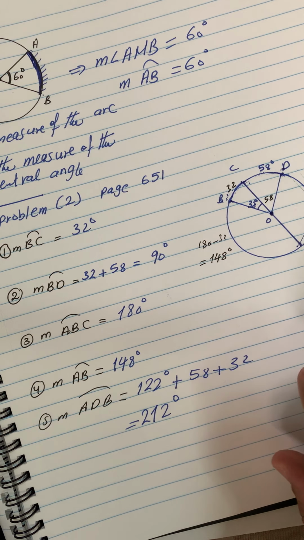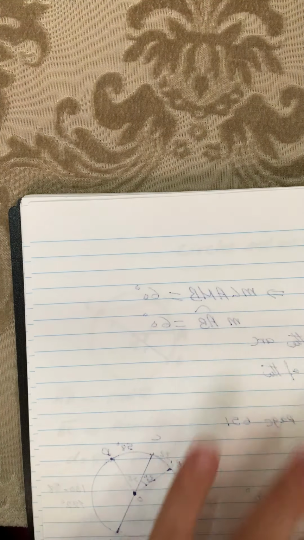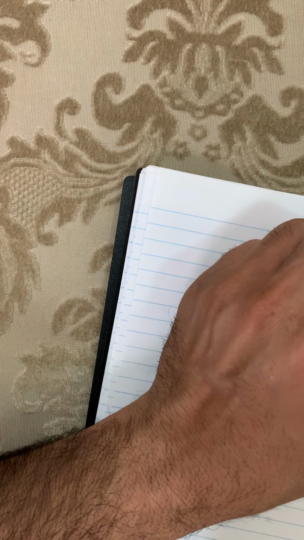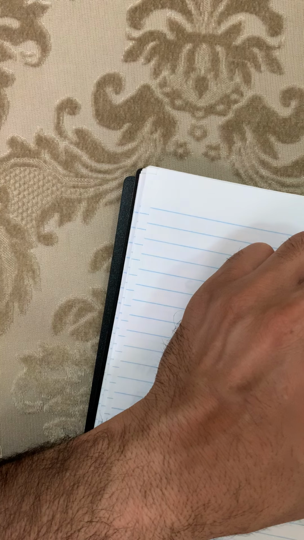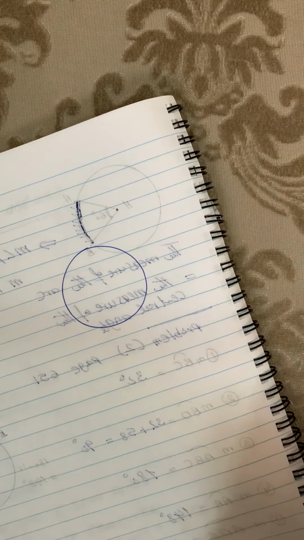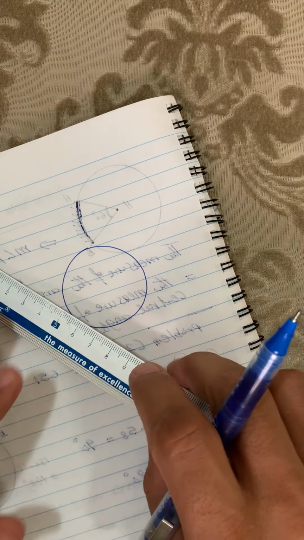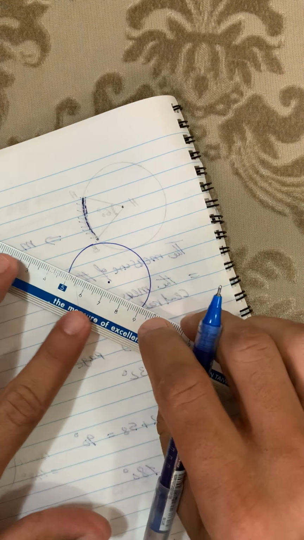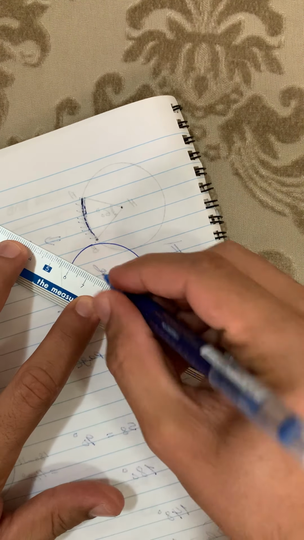If you want to get the measure of any arc here, you can do the same to get the required. Now, this is your turn. We have here diameter PS.